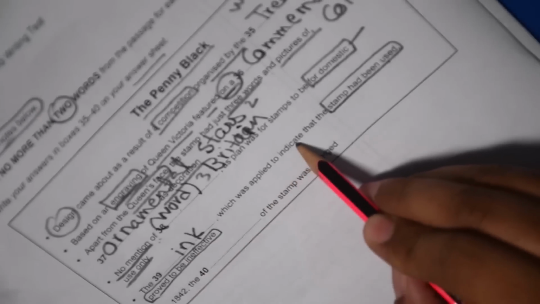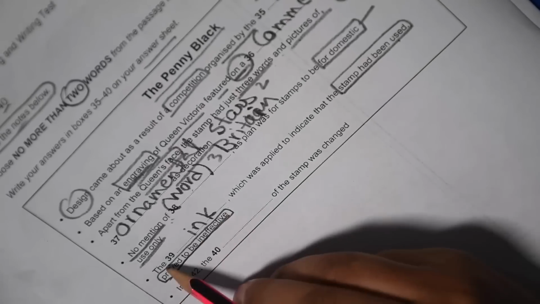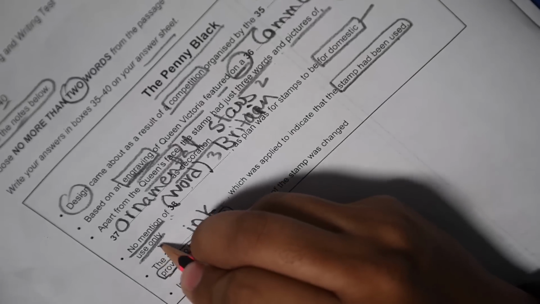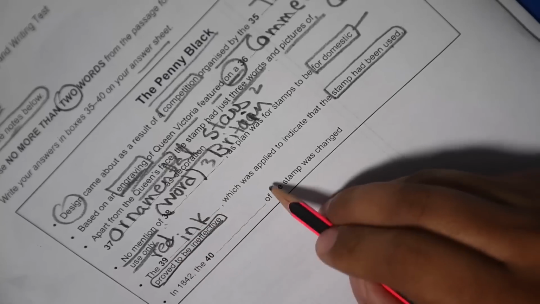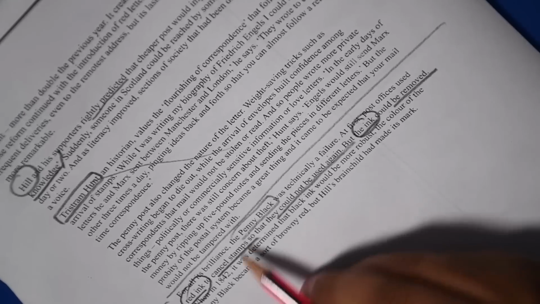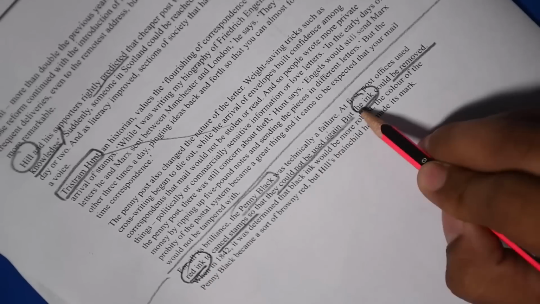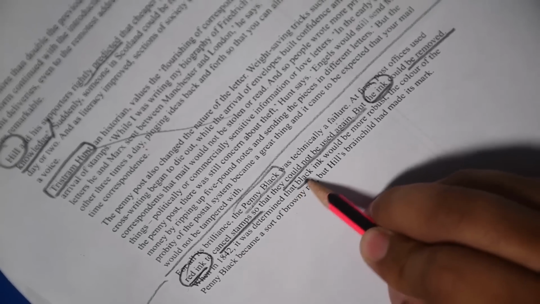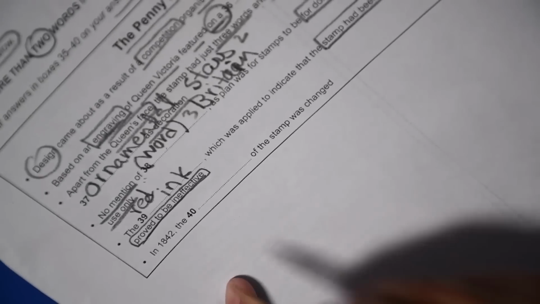The ink which was applied to indicate that the stamp had been used proved to be ineffective. So the answer can be ink, or maybe the red ink which was applied to indicate the stamps had been used proved to be ineffective. Rather it should be red ink, because then they talk about black ink. Yes, red ink, and then they say the ink can be removed. So ink is also right. It was determined that black ink, then there is black ink, but red ink is the right answer.